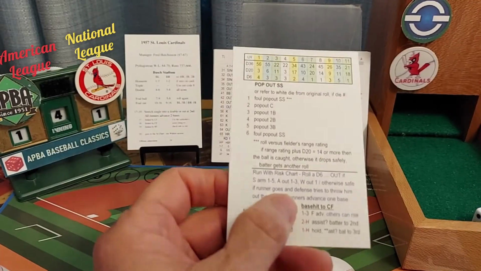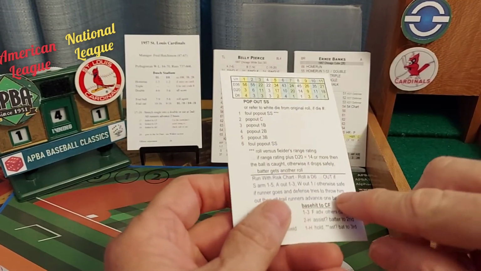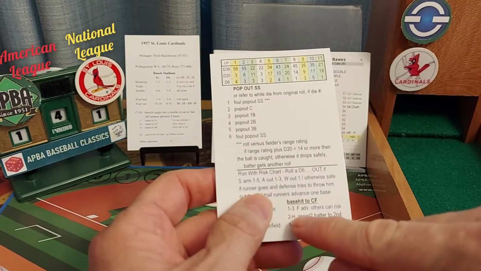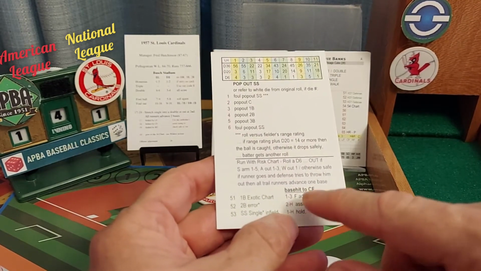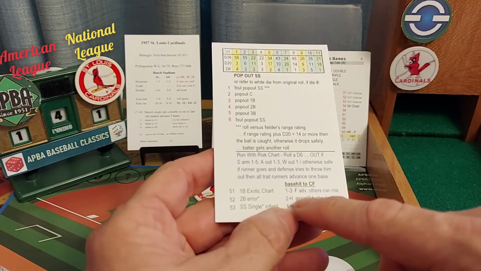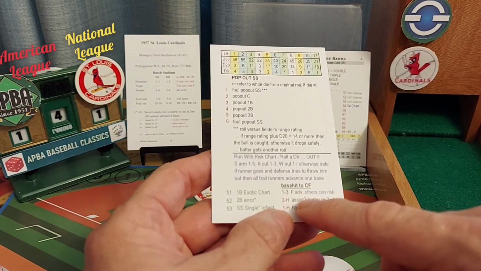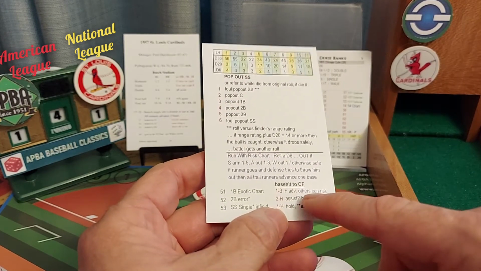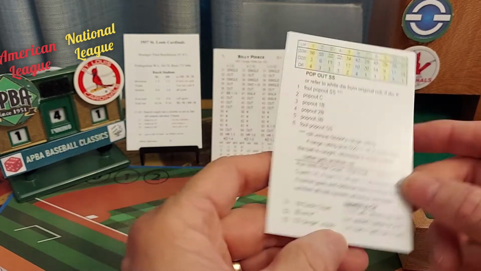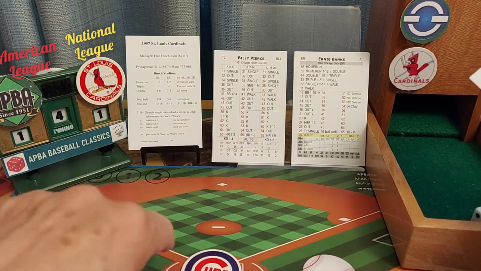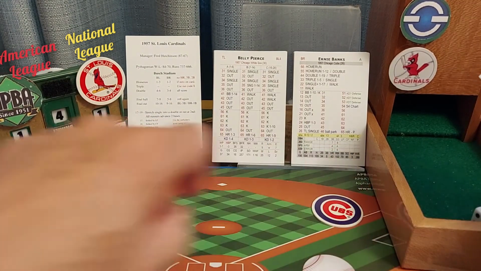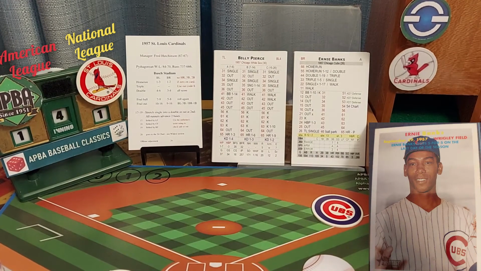Base hit to center field right here on the card. Runner on second can go home against the assist number of the center fielder, Mickey Mantle. If Mantle decides to go home, the runner goes to second. He's going to throw to second and hold the runner at first. Run scores, RBI for Ernie Banks.